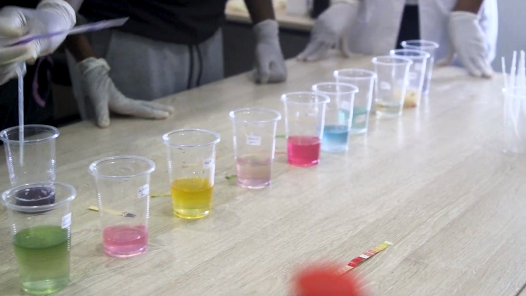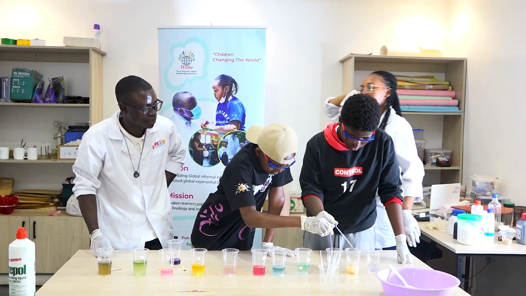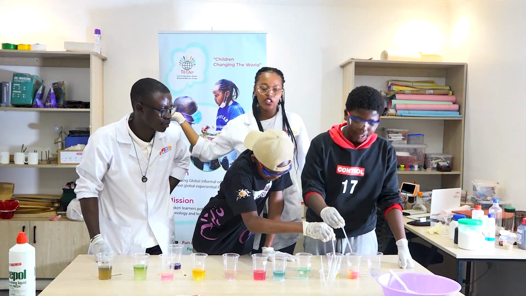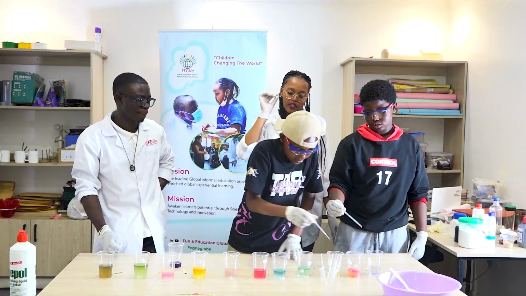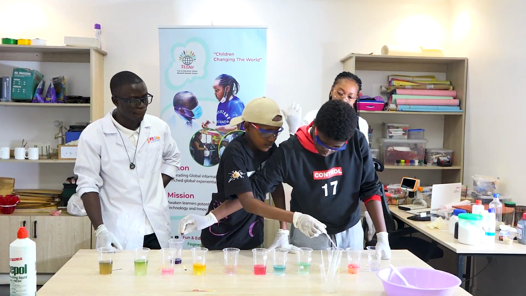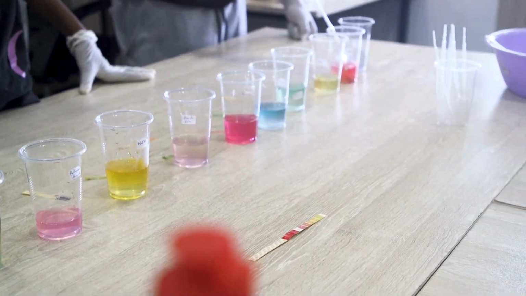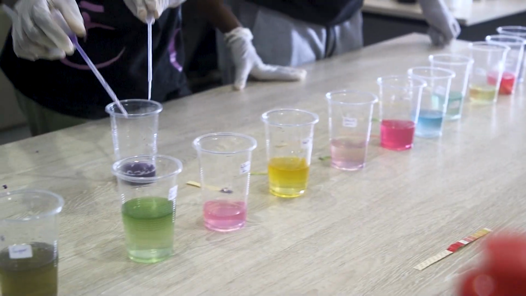So nice. This is an experiment that you can do at home because some of the materials we've used here, it's just salt. Some readily available materials within your home. So you can do it for fun, but still learning about acids and bases.